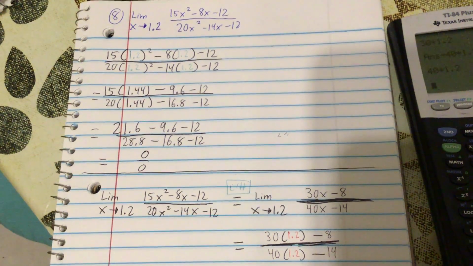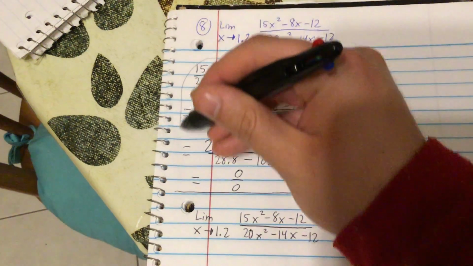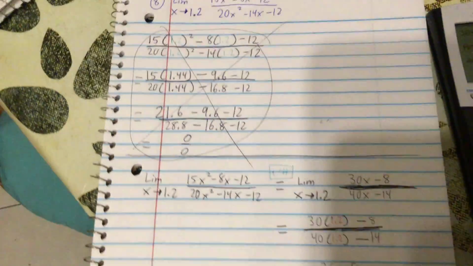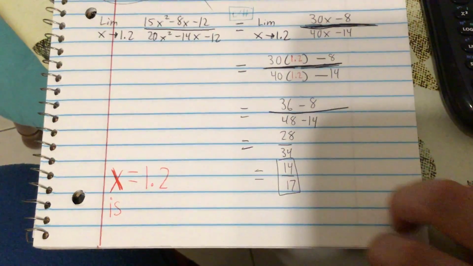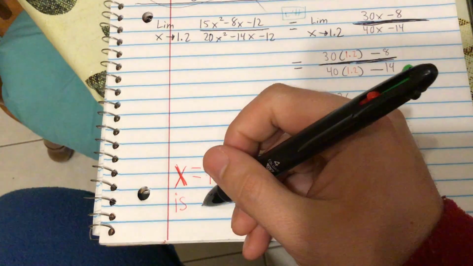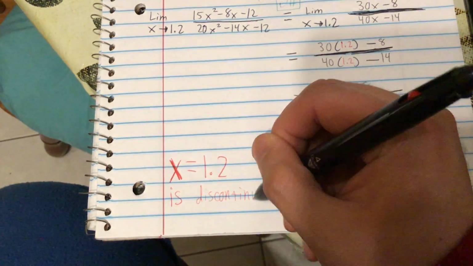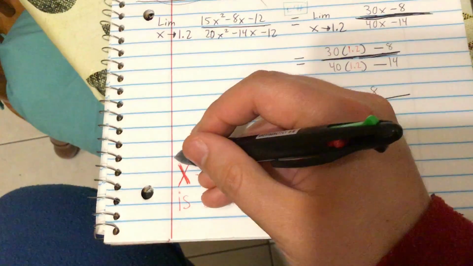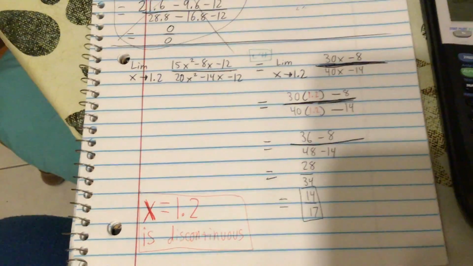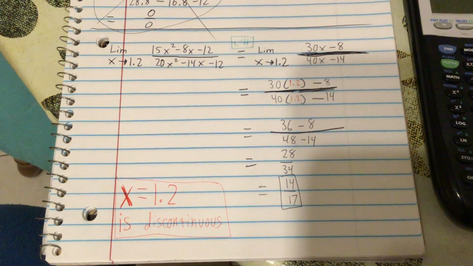Well, the limit as x approaches 1.2 for this gigantic function, I did the work for you because I wanted to save you guys some time. It resulted in 0 over 0, so I am not happy. Therefore, I got the hole in the graph, but remember, it's still a hole, so x equals 1.2 is discontinuous because direct substitution didn't work. But that's all you really need to know. So I'm going to Google share with you the L'Hopital's rule test for 0 over 0 limits.